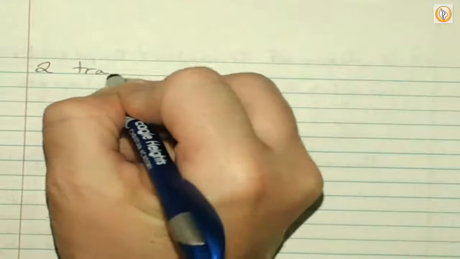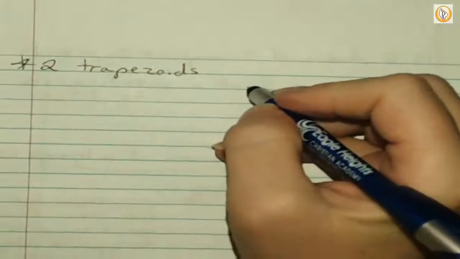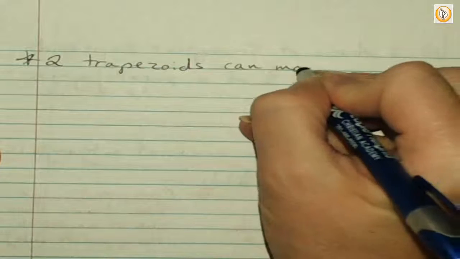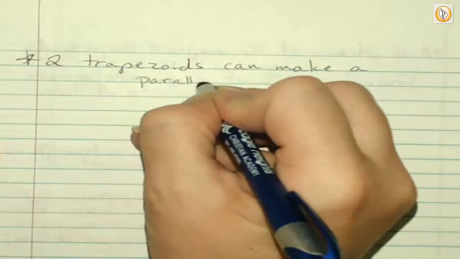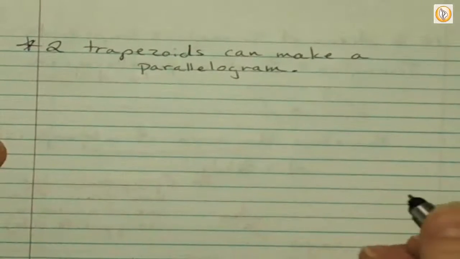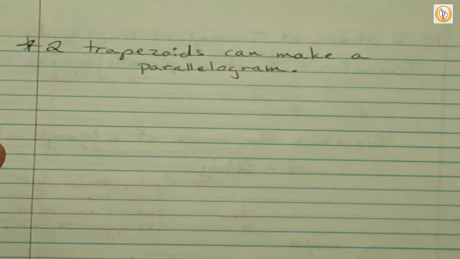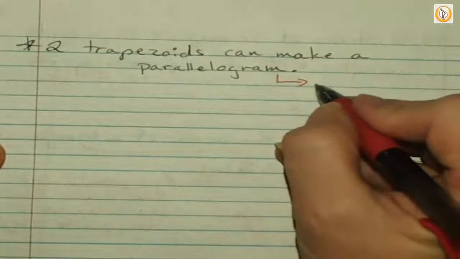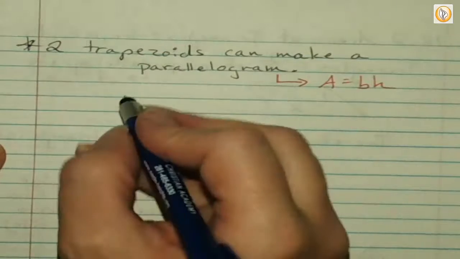2 trapezoids, we're talking about trapezoids by the way now, can make a parallelogram. Two trapezoids can make a parallelogram. Now, what was the formula for parallelogram? A equals base times height. Very good. Now, if I have a trapezoid, watch this.